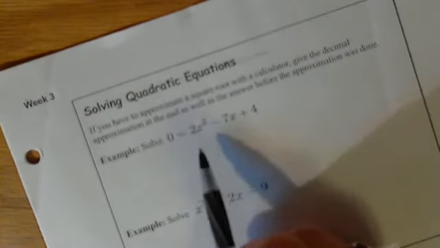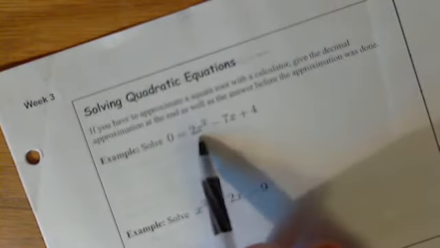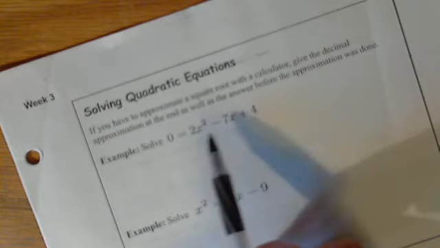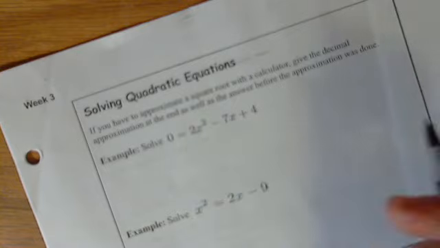Alright, so first we check, do we have the equation in ax squared plus bx plus c equals 0 form? Now, whether the 0 is on the left or the right doesn't matter. But basically, is your x squared term, your x, and your plain number all on one side? And they are. The x squared term, the x term, and the plain number all on one side, and on the other side we have 0. And when I'm talking about sides, I mean the sides with the equal sign.